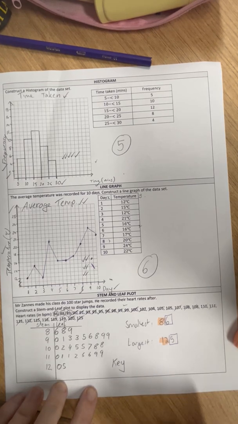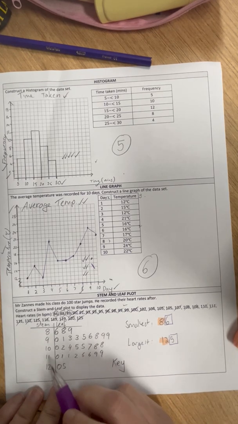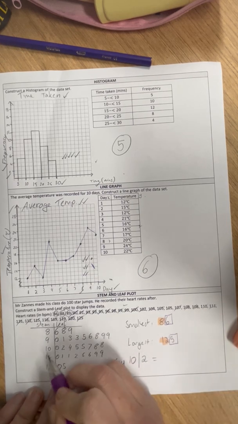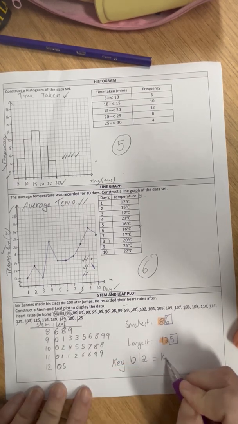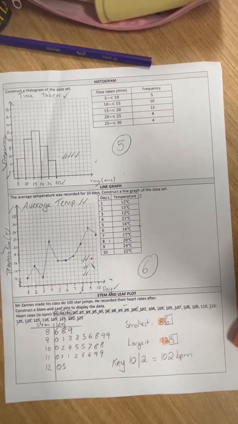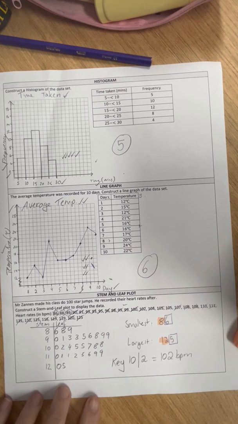So this is so that the reader knows how to read the graph. So if I wrote 10 line 2, so we've chosen 10 | 2, that means 102 beats per minute. If you forgot to put the key in, someone could read that as 10.2, which would then lead to a misinterpretation of the data. So really important that you make sure that you include that key.